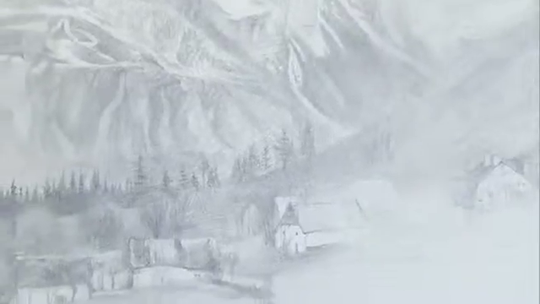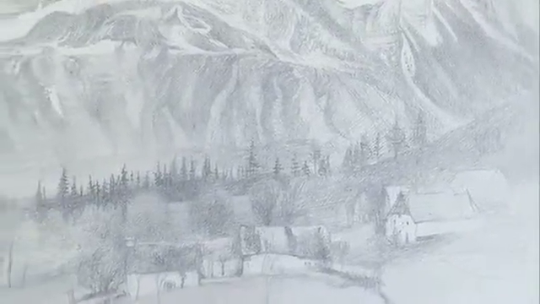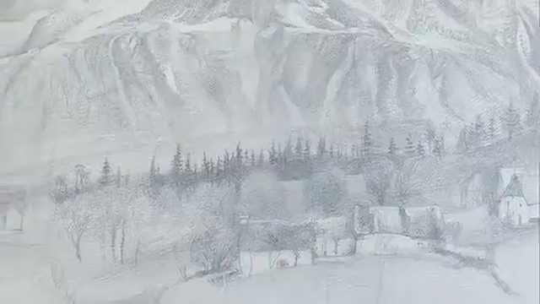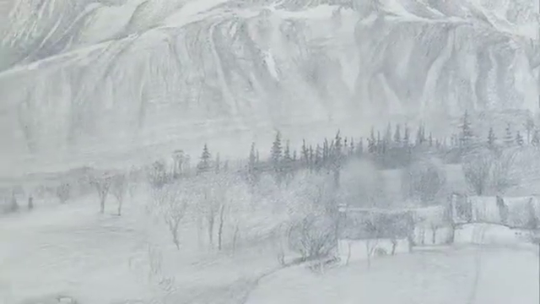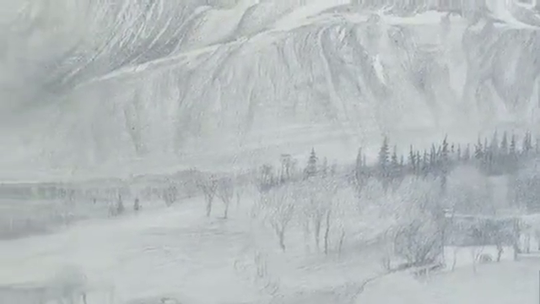So you can see that tone is a very, very important part of illusionistic drawing, of making drawings look a little bit like photographs. You have to remember that at the time this drawing was done, photography was being invented, and so people were aware of the importance of tone, probably more than they had ever been in the past.